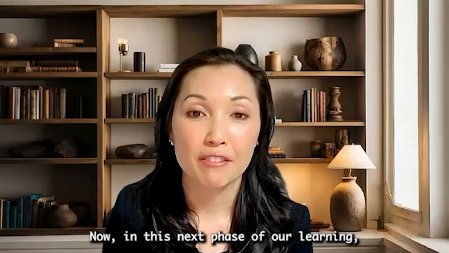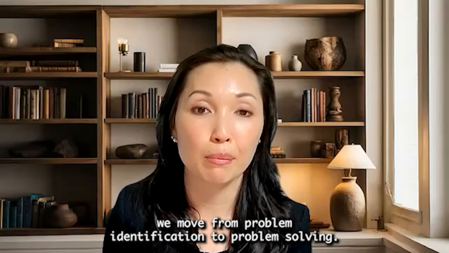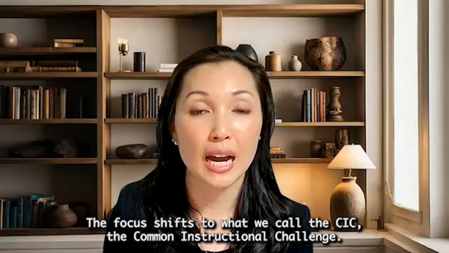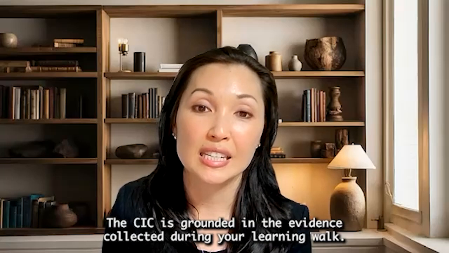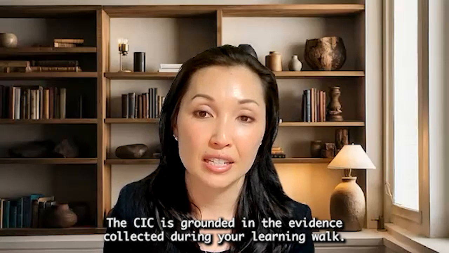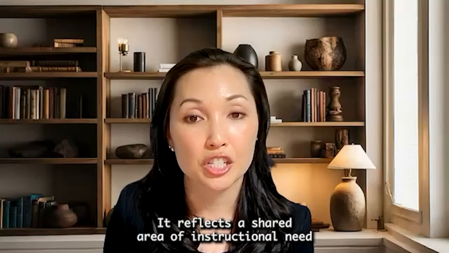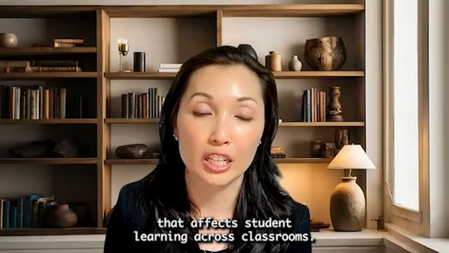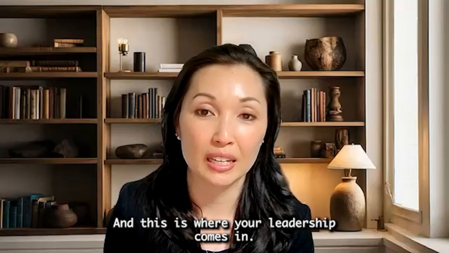Now, in this next phase of our learning, we move from problem identification to problem solving. The focus shifts to what we call the CIC, the Common Instructional Challenge. The CIC is grounded in the evidence collected during your learning walk. It reflects a shared area of instructional need that affects student learning across classrooms. And this is where your leadership comes in.